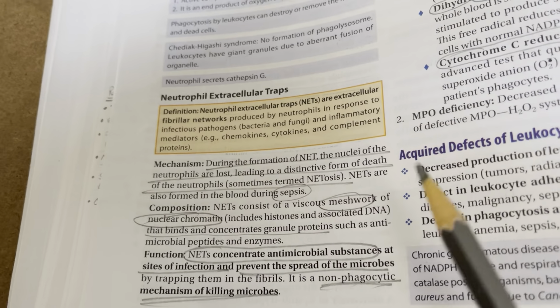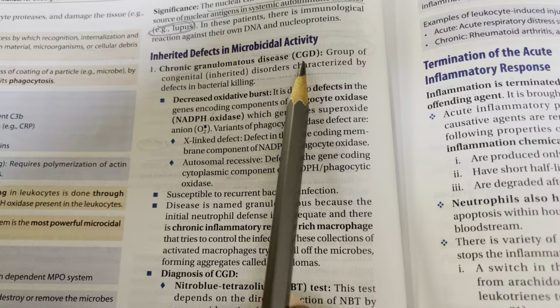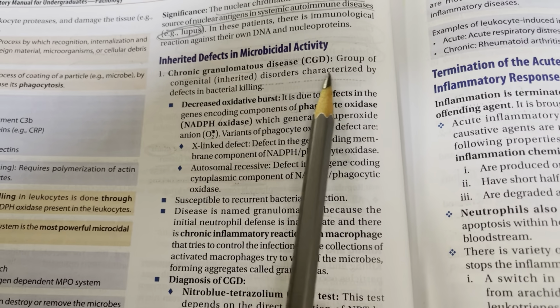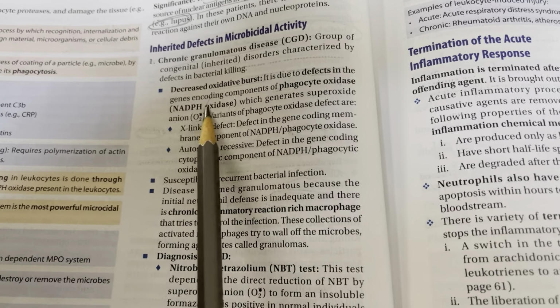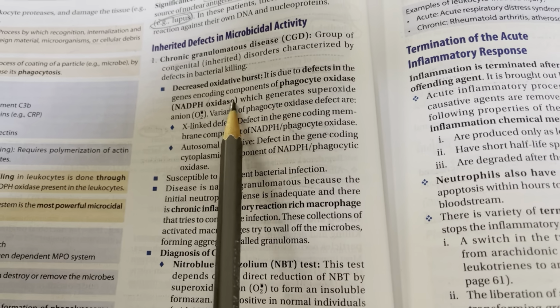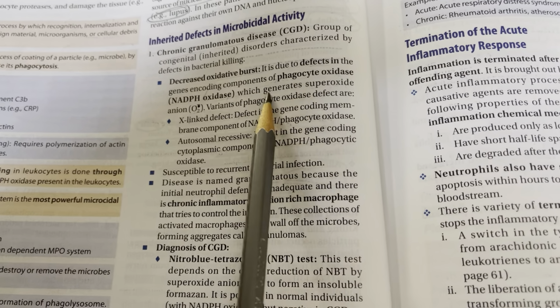Then you can have inherited defects in microbicidal activity. So you have chronic granulomatous disease, CGD. It is a group of congenital disorders characterized by defects in bacterial killing. So there is decreased oxidative burst. It is due to defects in the genes encoding NADPH oxidase, phagocyte oxidase, which generates superoxide anions. An X-linked defect could be there, and an autosomal defect could also be there. People are susceptible to recurrent bacterial infection. It is named granulomatous because the initial neutrophil defense is inadequate, and there is a chronic inflammatory reaction rich in macrophages that tries to control the infection.